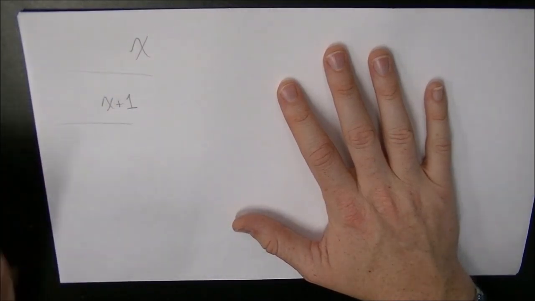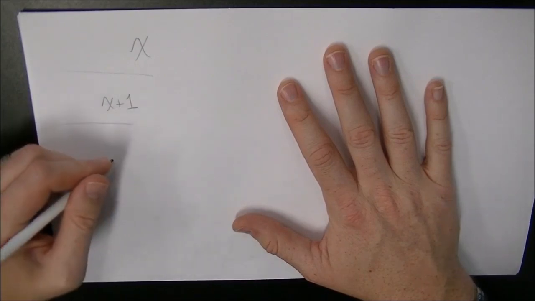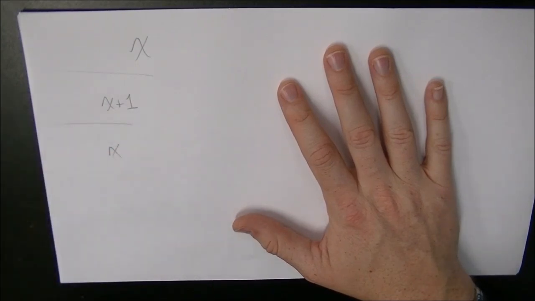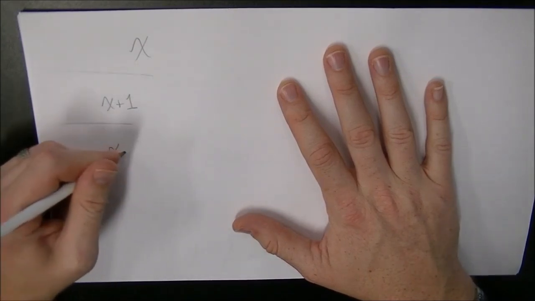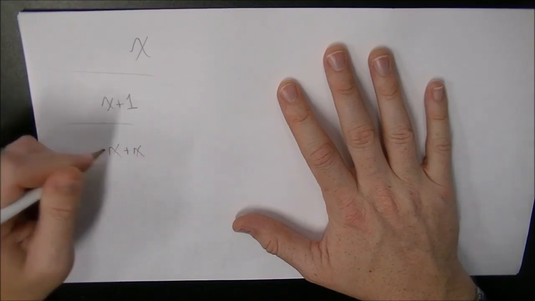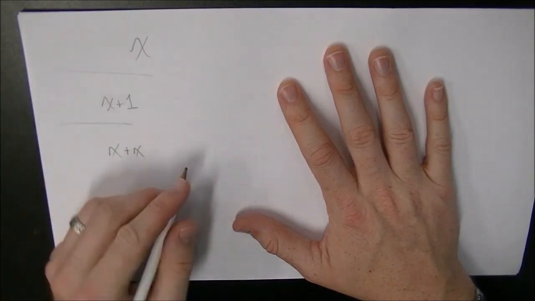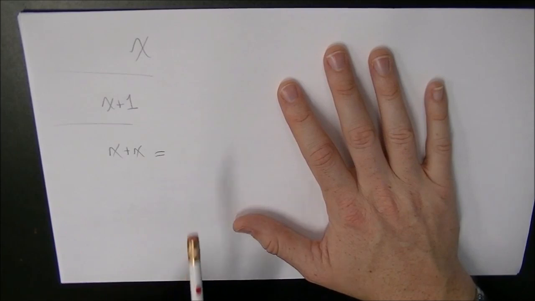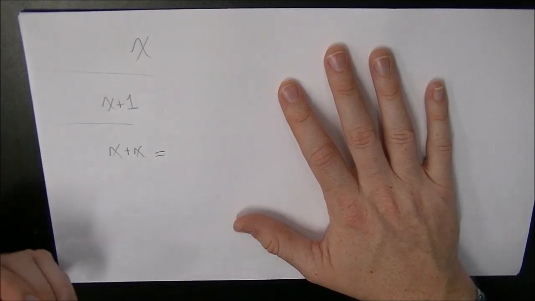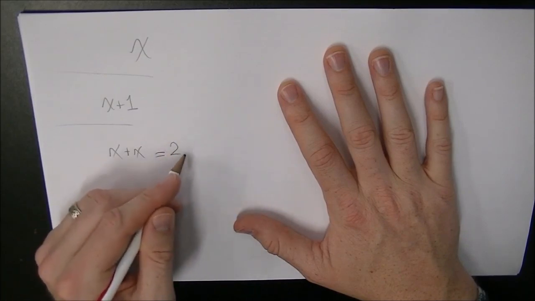Okay, cool. What else can I do to x? Well, I could try adding x to itself. Sure, okay, so then I could add x plus x. And what would that be? Well, x plus x is going to be 2 x's, right? That's how that'll work. So we can add x to itself.